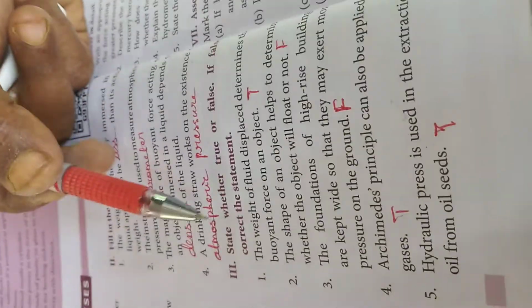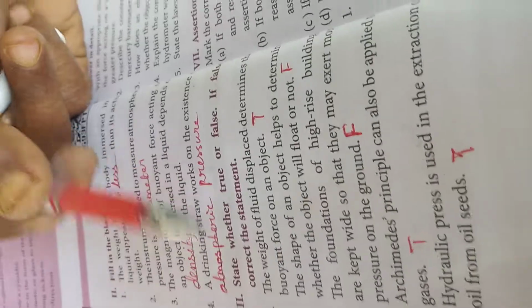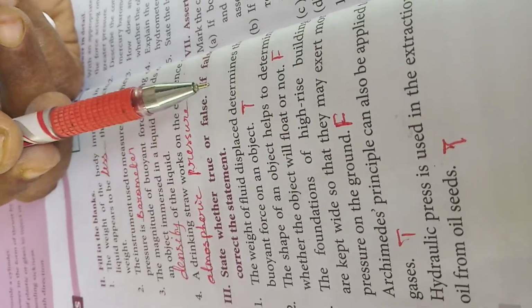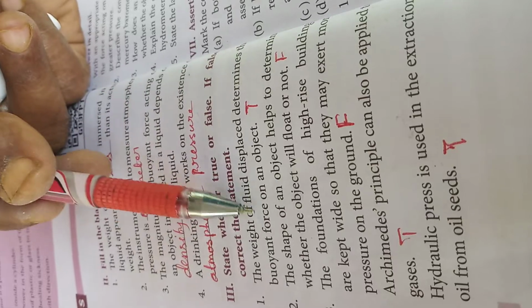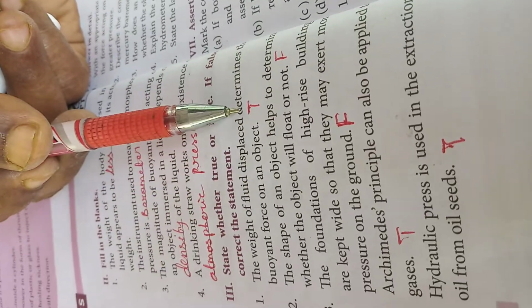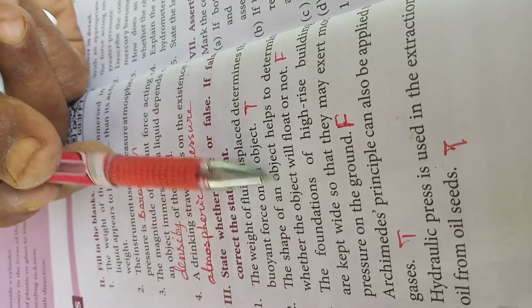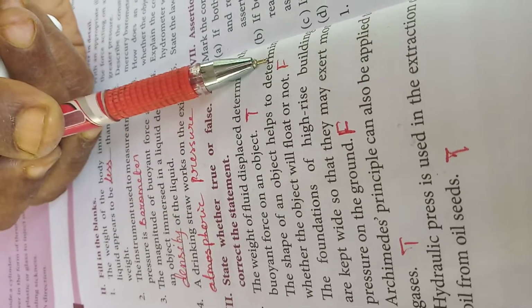The next one, true or false. First one, the weight of the fluid displaced determines the buoyant force on an object. True. Second one, the shape of an object helps to determine whether the object will float or not. False.